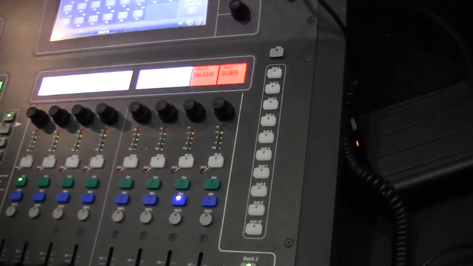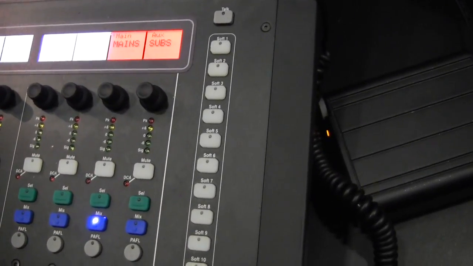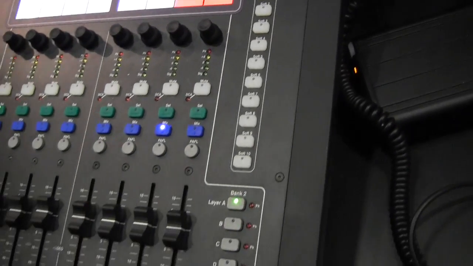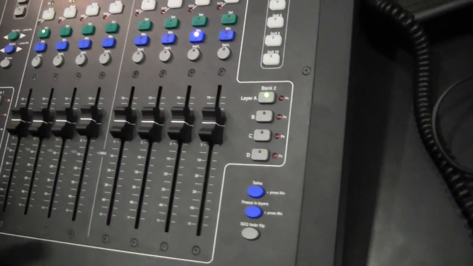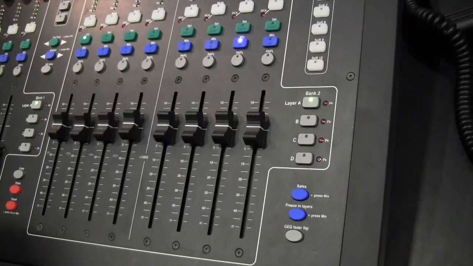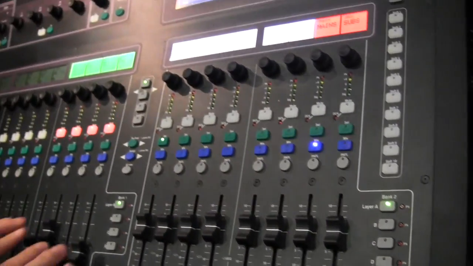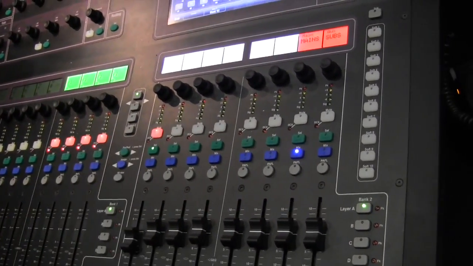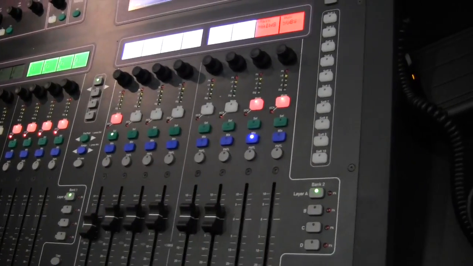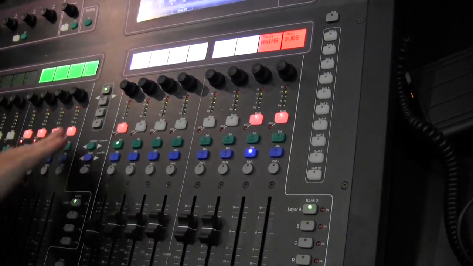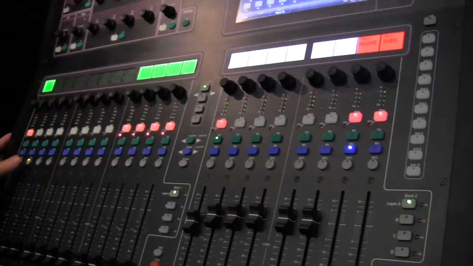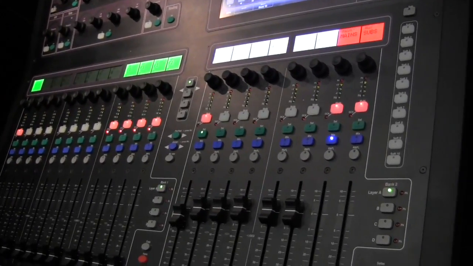This is a particular pet peeve of mine. It doesn't really matter because I'm not going to be here, but I know this is a general pet peeve among people who work with boards. Is when you walk in and these are muted and down, and the DCA there is muted, and the mains and subs are muted, and the mains and subs are pulled down, and everything's muted, and there's red lights everywhere. It's very, very, very inconvenient.